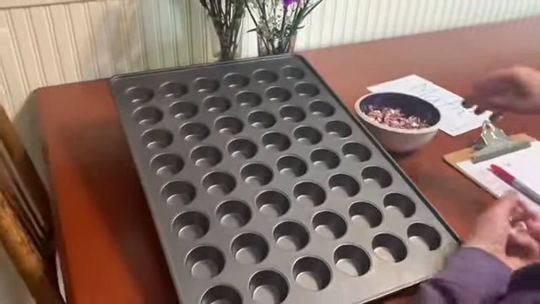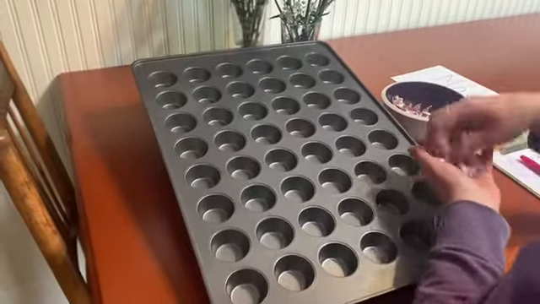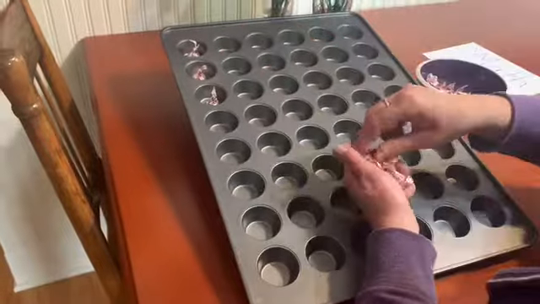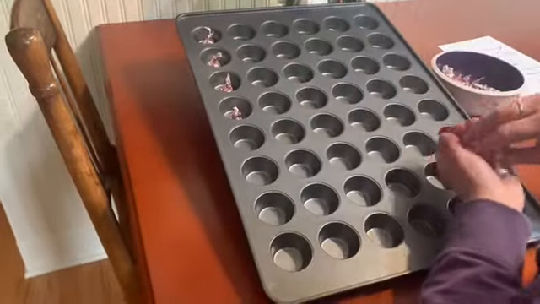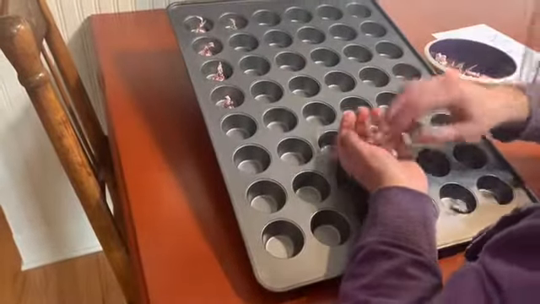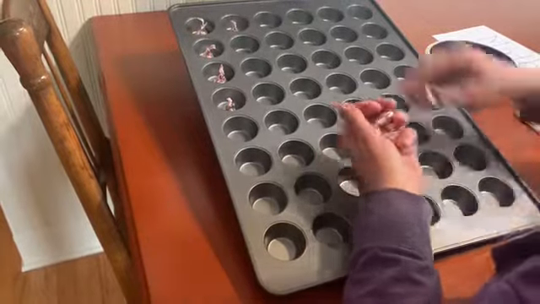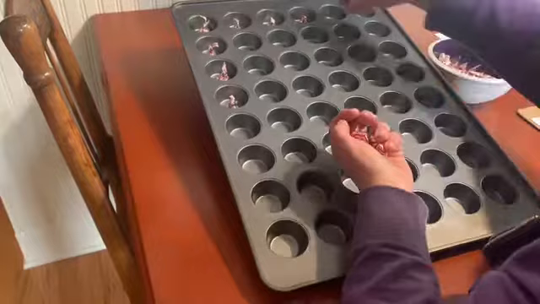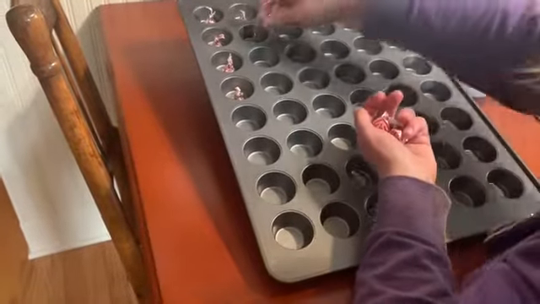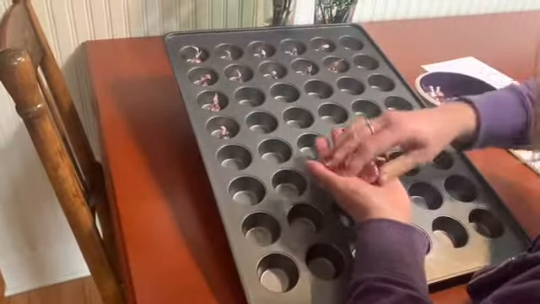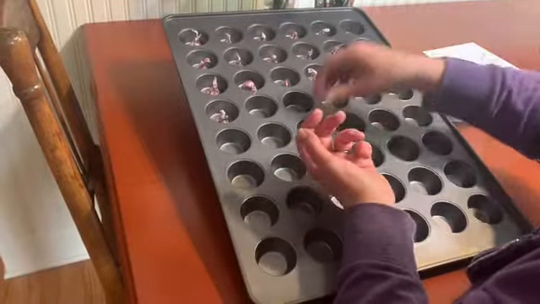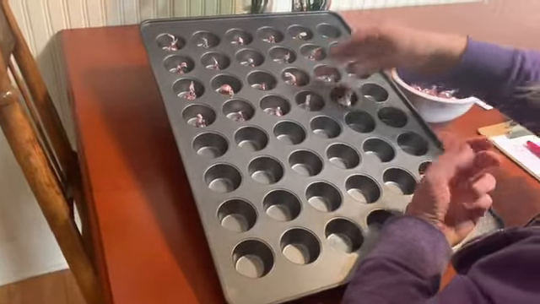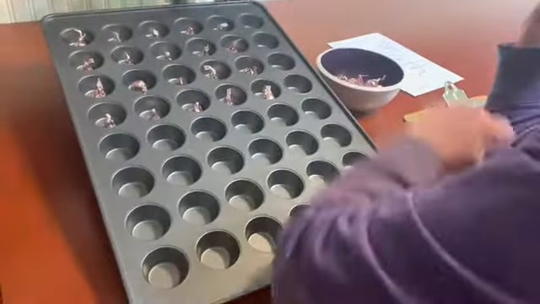Let's try a 4 by 5 array. So we're going to have 4 rows. And we're going to, these candies smell delicious. We're going to have 5 candies in each row. Whoops, not down there. This is harder than it looks. Now we have a 4 by 5 array.